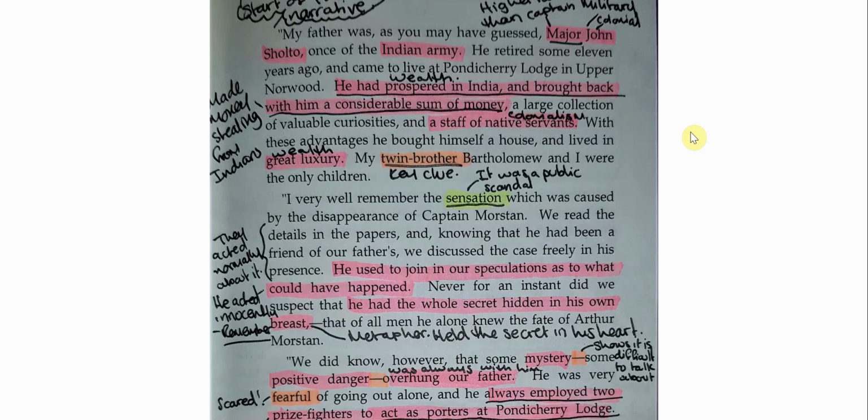Officially, but not unofficially. We find out that Bartholomew is a twin brother, so we know that he's going to look the same as Thaddeus Sholto. This is a key clue for something else that happens in the story.